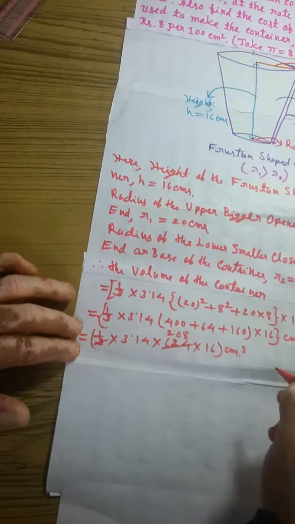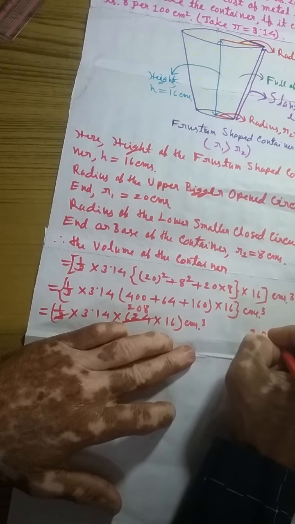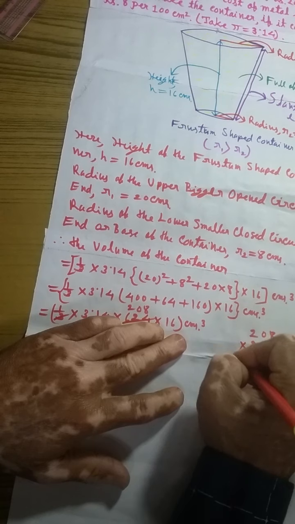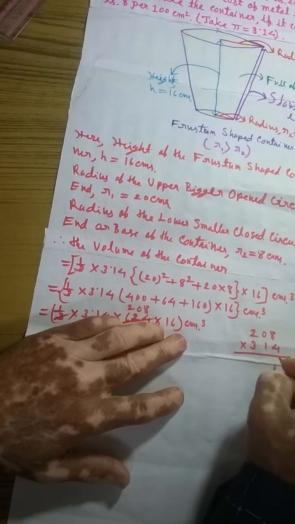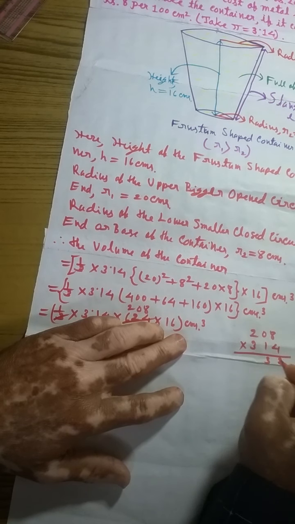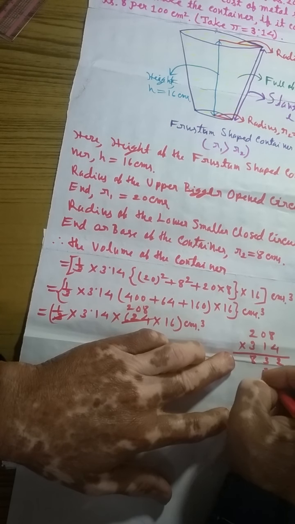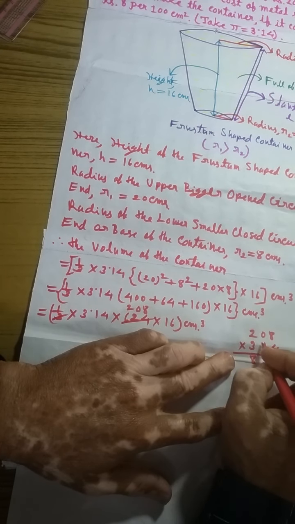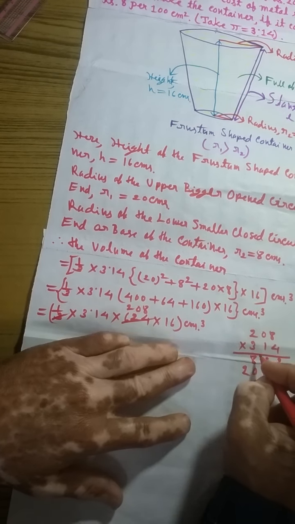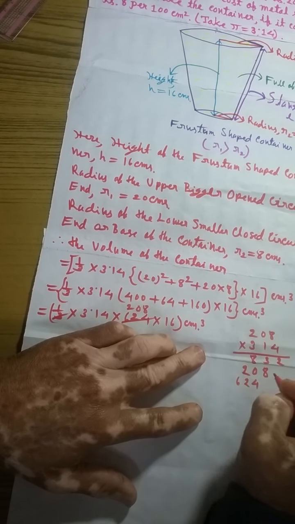Now if we do cancellation here, we will get 3 2s are 6, 3 0s are 0, 3 8s are 24. After this, if we multiply 208 with 314, we will get 4 8s are 32, 4 0s are 0, 4 2s are 8, 1 8s are 8, 1 0s are 0, 1 2s are 2, 3 8s are 24, 3 0s are 0, 3 2s are 6.